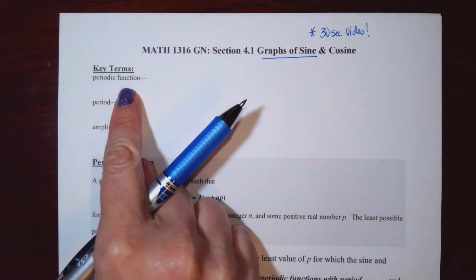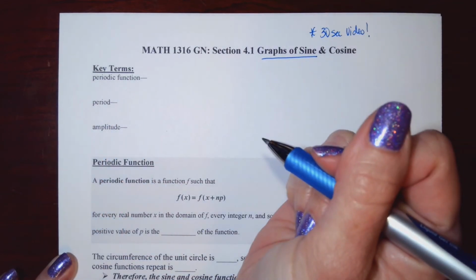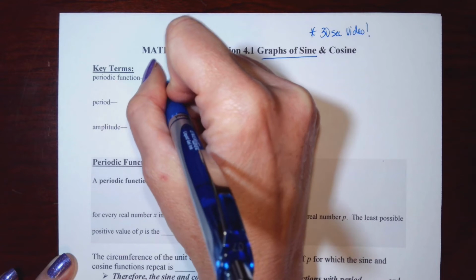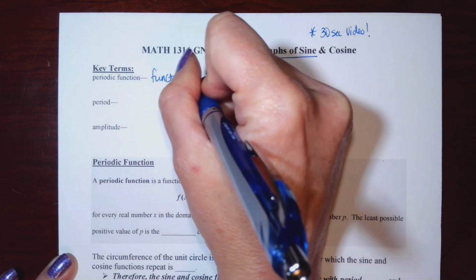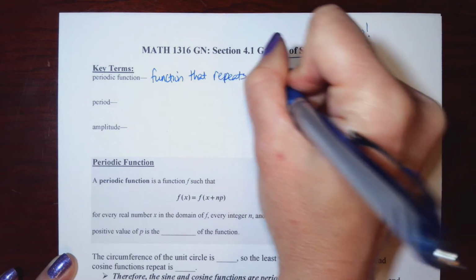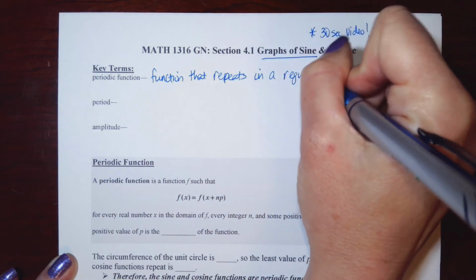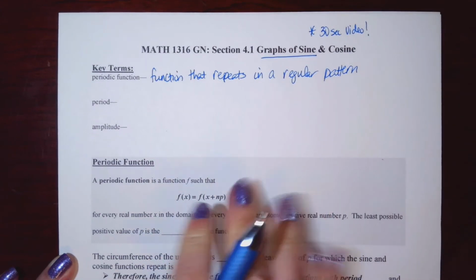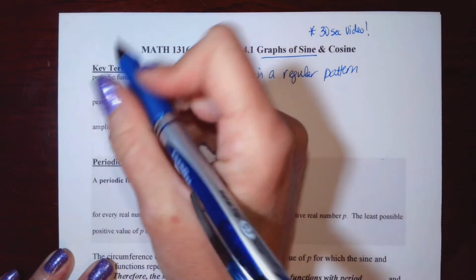Okay, our trig functions are what we call periodic functions. A periodic function is just a function that repeats in a regular pattern. The period is one complete pattern.